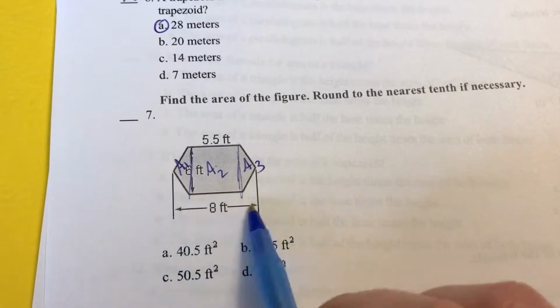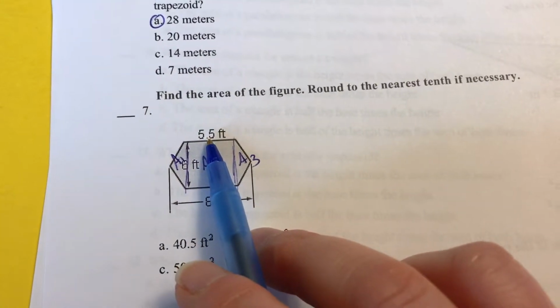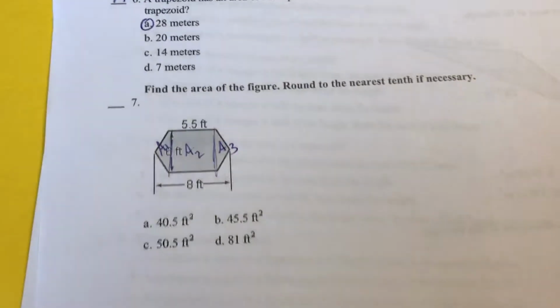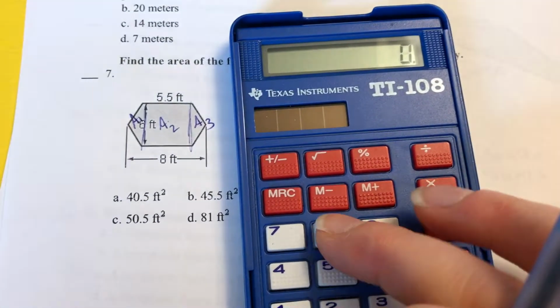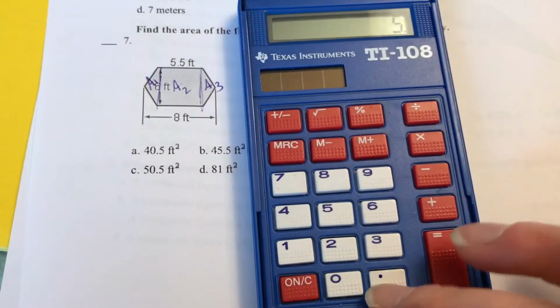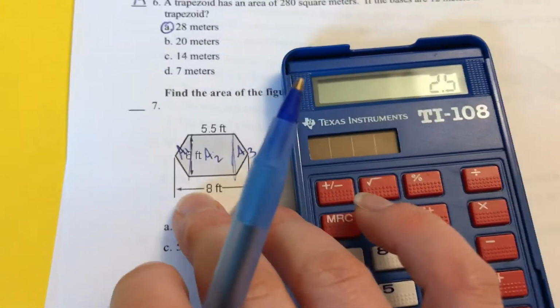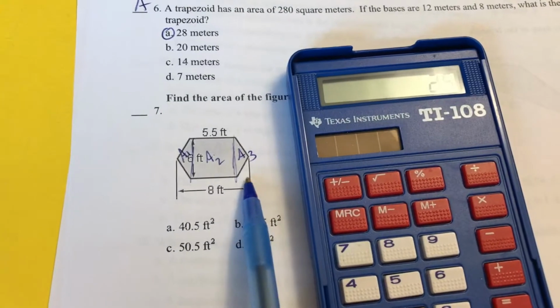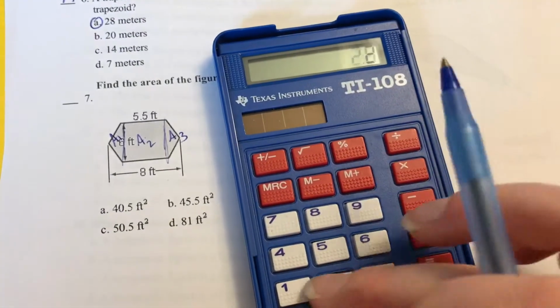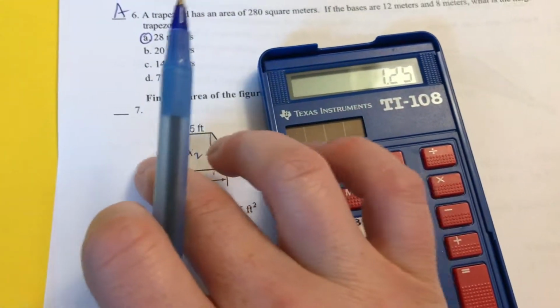If this whole thing's 8 and this is 5.5, what's 8 take away 5.5? Could have done that mentally. 2.5. So you have to divide that by 2 because there's some here and some here. So 2.5 divided by 2, it means this height is 1.25.